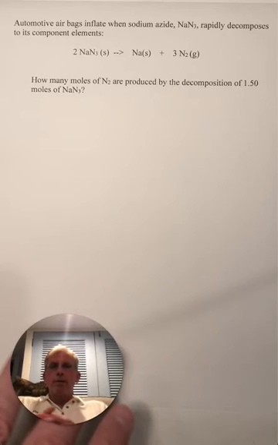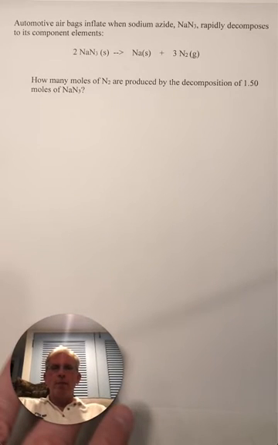All right, so we're going to take a look at a stoichiometry problem that a chemistry teacher would call a mole-mole problem because the entire thing takes place with moles.